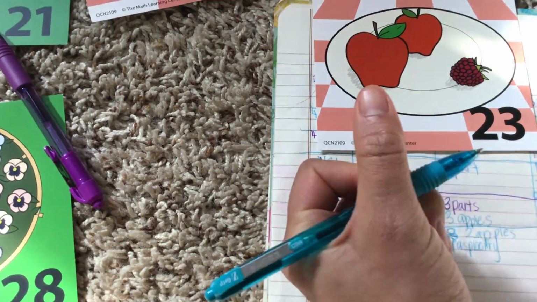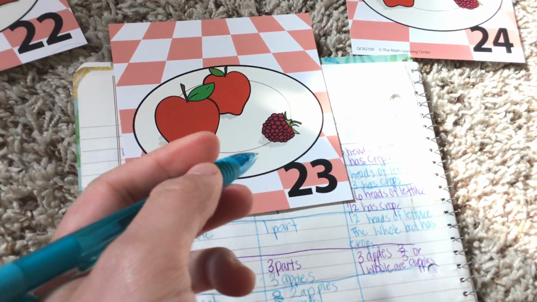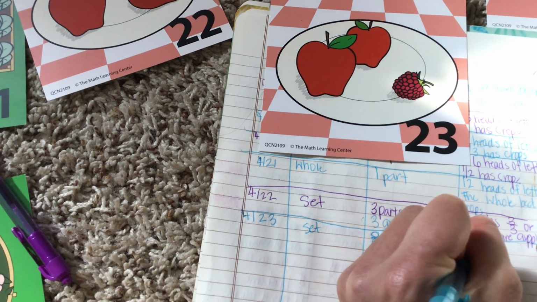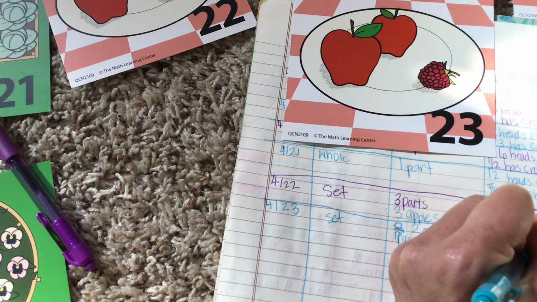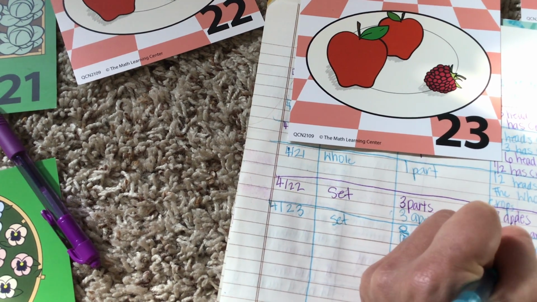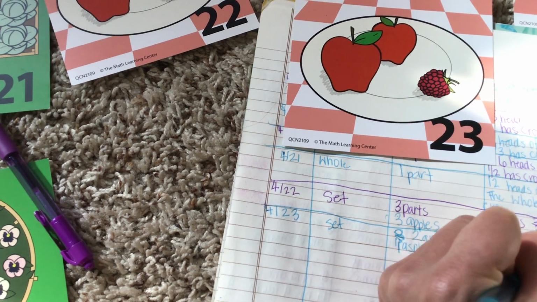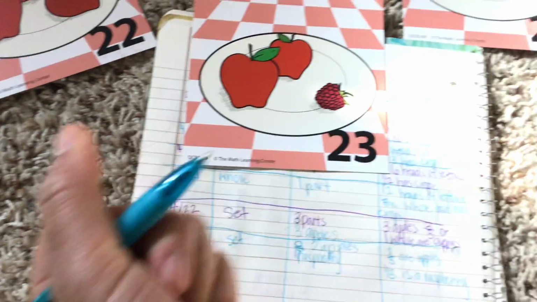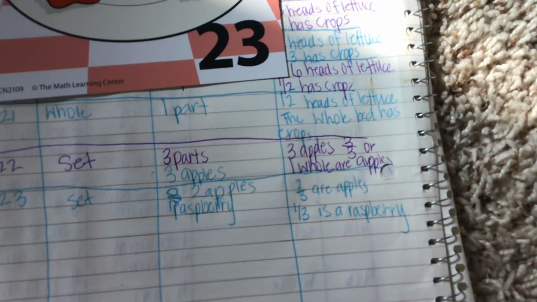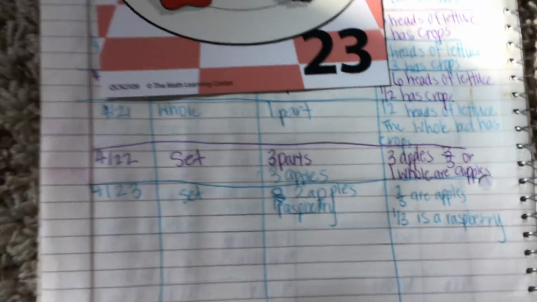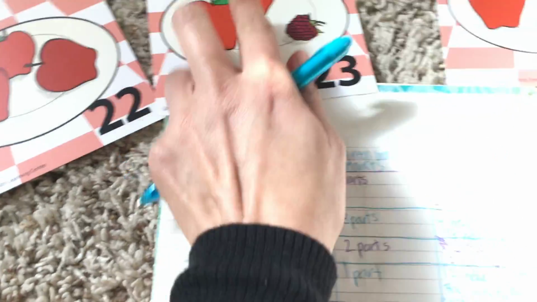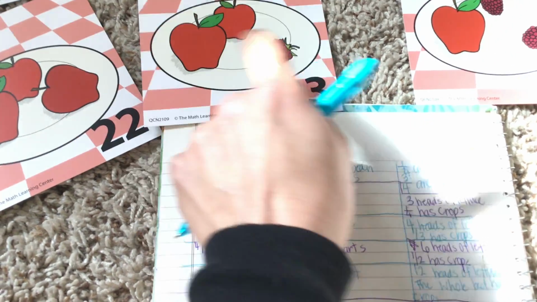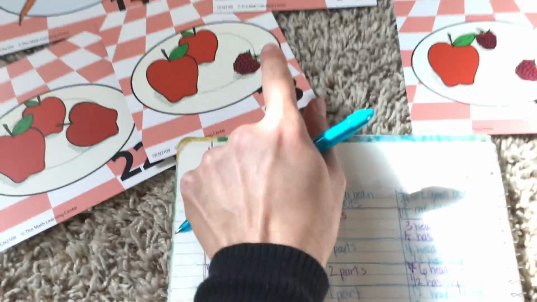Okay, so now if we're looking at our observations, and remember we are working on fractions, so 2/3 are apples, 1/3 is a raspberry. Okay, so there's our fraction. Oopsie, sorry. 2/3 are apples, 1/3 is a raspberry. Okay. Because we have 2 out of 3 total parts that are apples and 1 out of 3 total parts is a raspberry, would be 2/3 or 1/3.